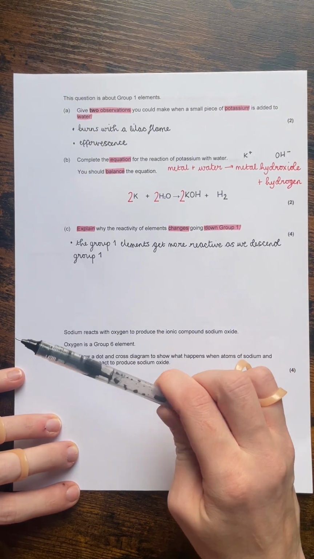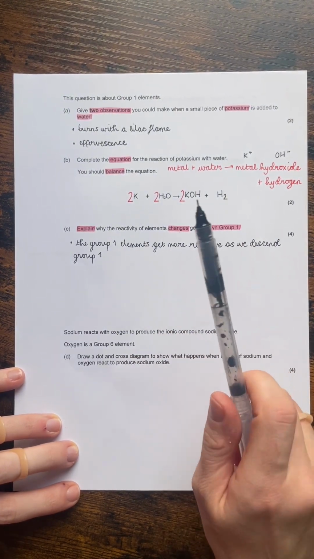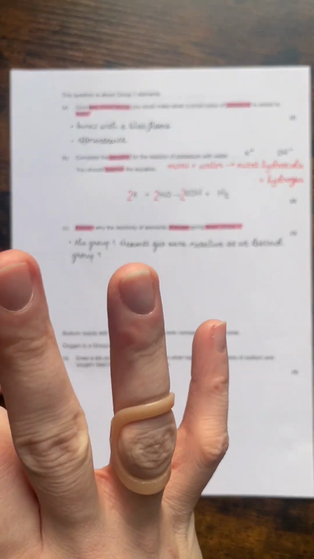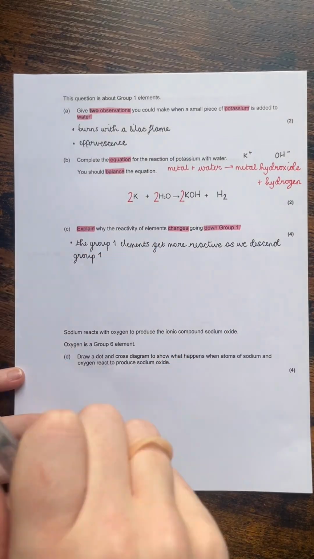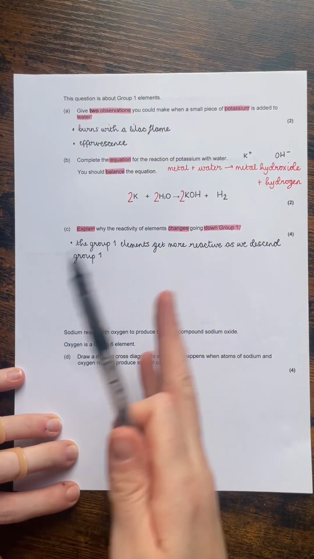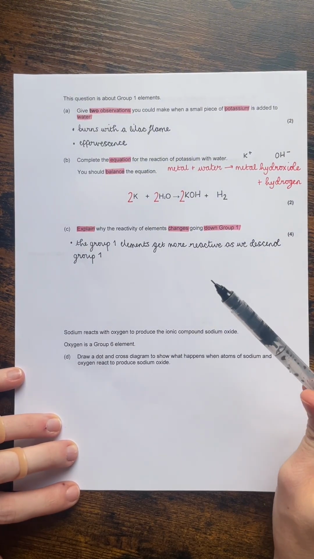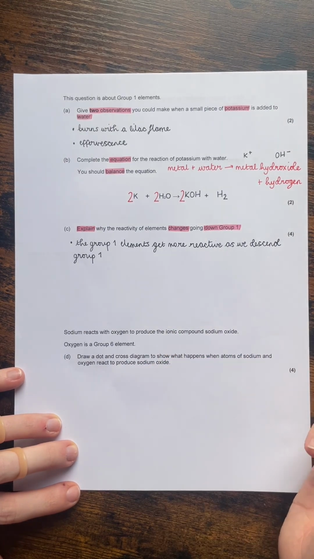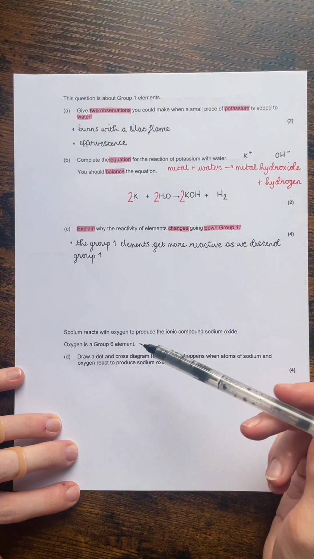So the lithium will sit and fizz for a while on the surface, whereas the potassium is kind of put it in, sets on fire, burns with a lilac flame, moves on the surface very quickly, and then the reaction is done. So both of those are indicators that the group 1 elements get more reactive as we go down the group. What we need to think about now is why.